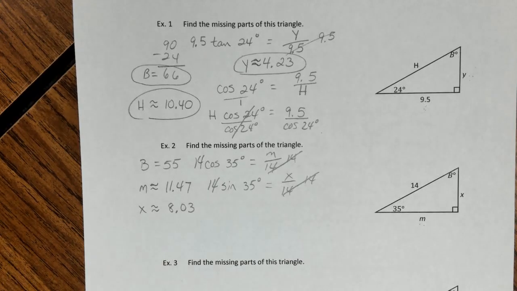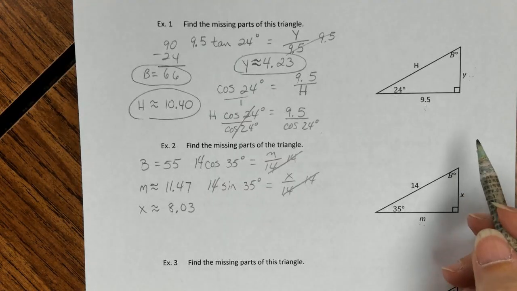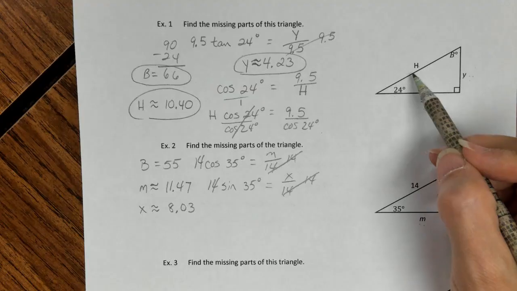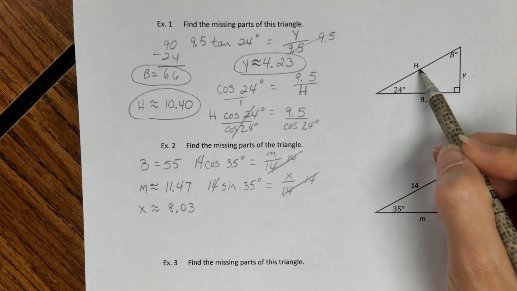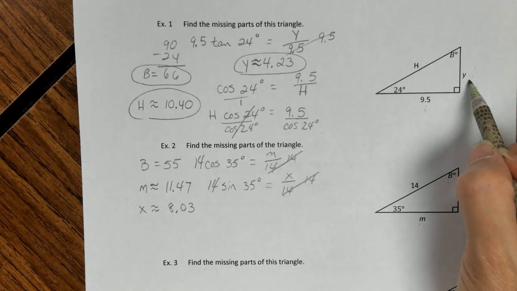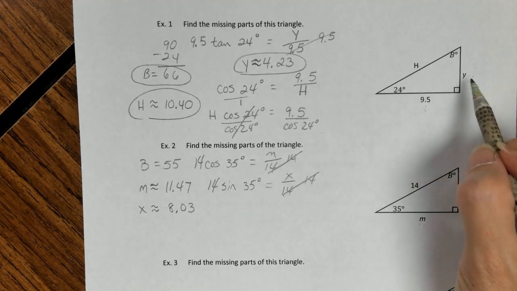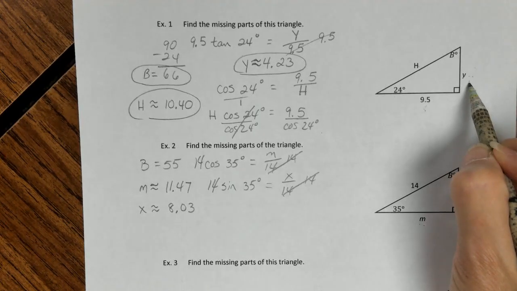8.03. And something I forgot to mention on the first example, but I'll mention now, is we want to make sure our answers make sense. Because if you did happen to hit a wrong button, and you're not thinking about things, you might give a wrong answer that you would have known better. For instance, on the first example here, h is the hypotenuse. That needs to be the longest side. That needs to be longer than 9.5 and longer than what we got for y. Also, since 24 is the smallest angle, y has to be the smallest side. It had to be also less than 9.5, and it is.